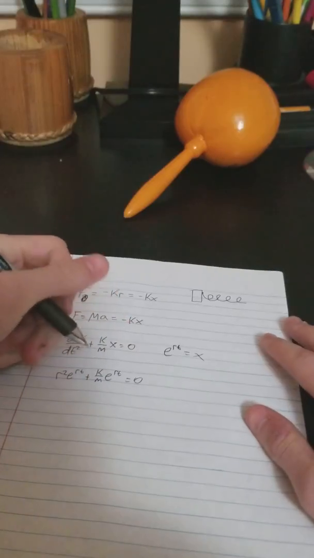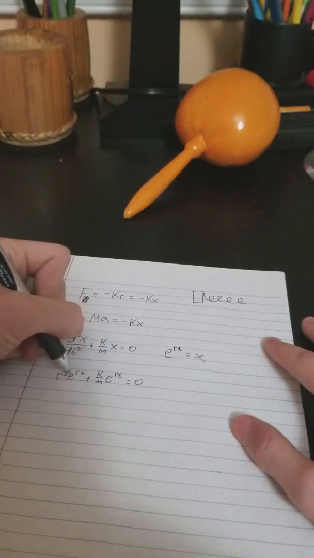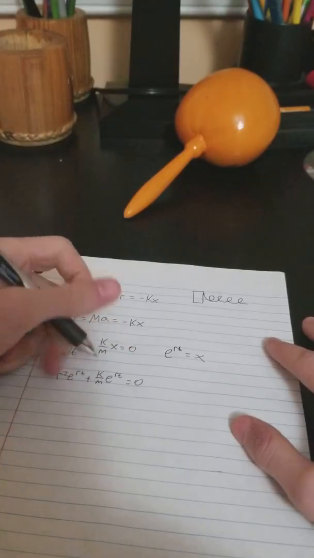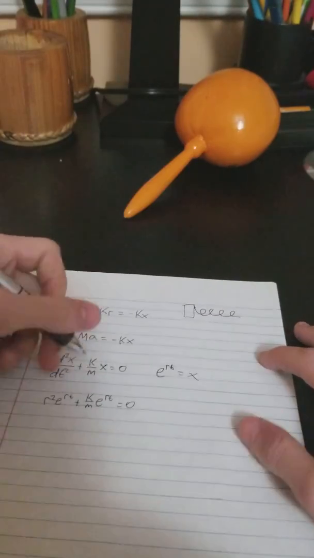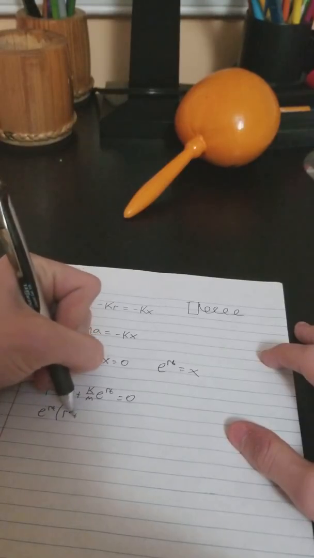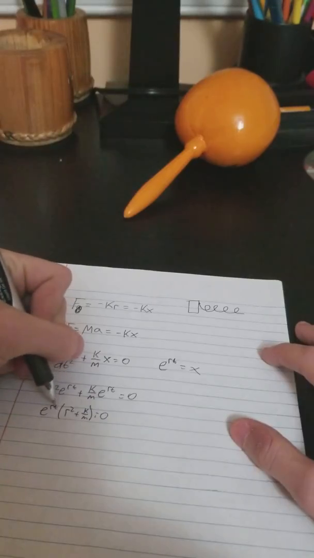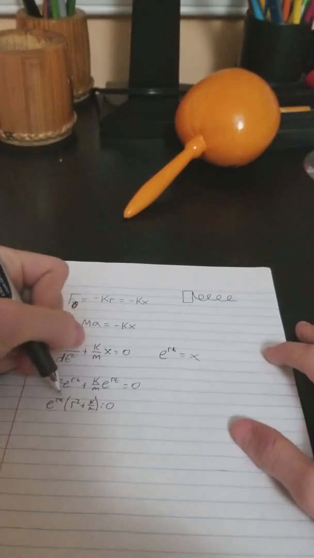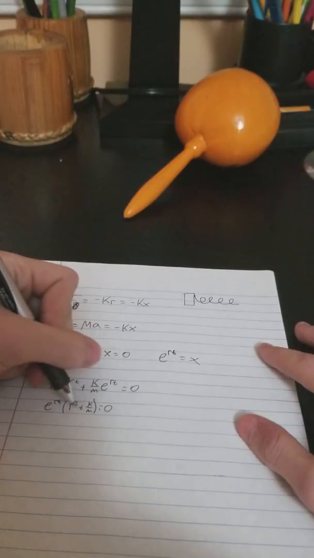Then you can factor out the e to the rt. e to the rt can never equal 0, so r squared plus k over m has to be 0.